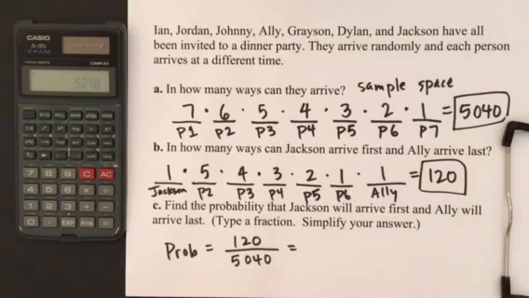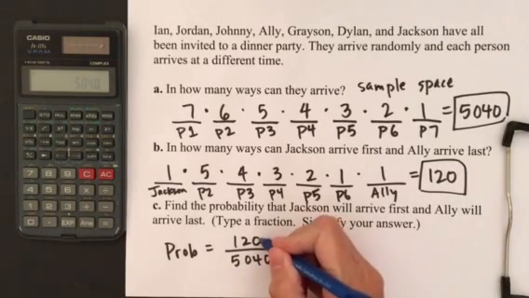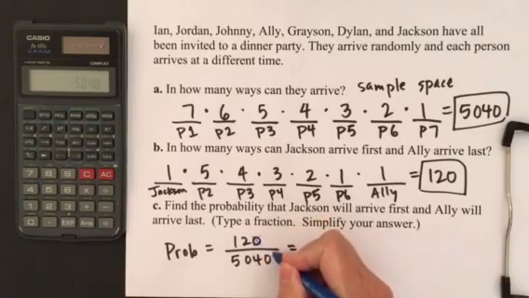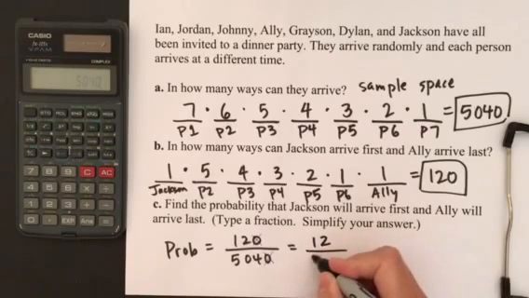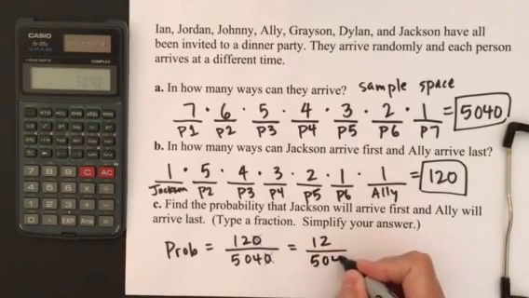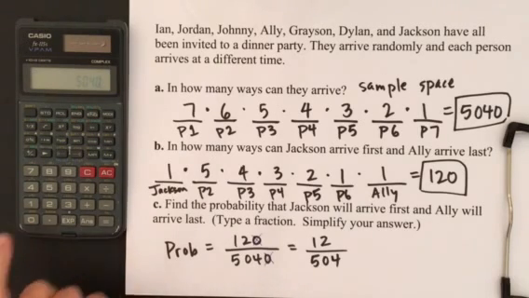So I can divide both of them by 10, since they both end in a 0. And if I divide by 10, that means I can just take the 0 off. So I get 12 over 504. Both 12 and 504 are even numbers, so I can reduce by 2.